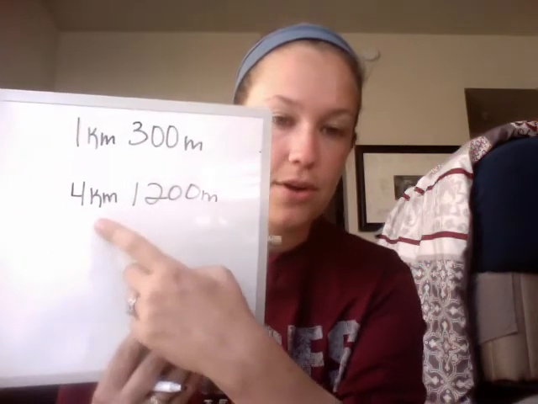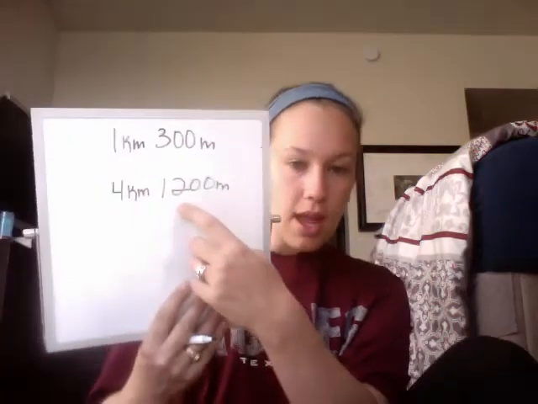Well, it only takes 1,000 meters to make 1 kilometer. So here, I'm going to take away 1,000 of those meters and make 1 new kilometer and add that to the 4 kilometers I already have.